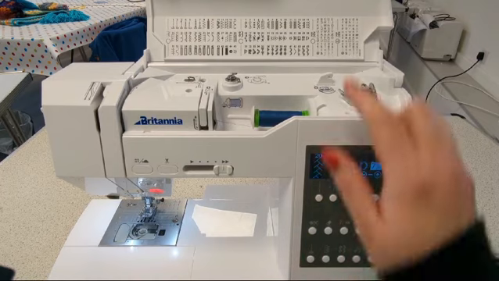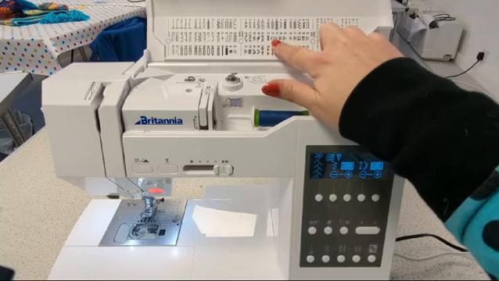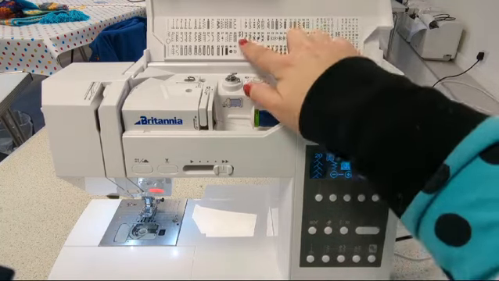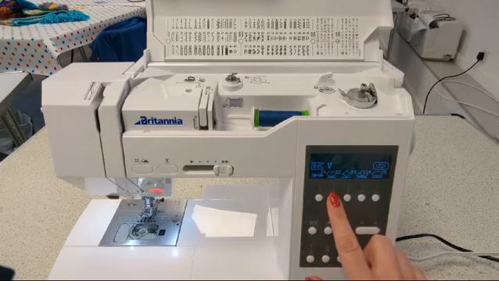All right, so say you wanted to pick one of these stitches from here. Say we wanted to make the heart, for example, 22. What we would do is we would press the button that corresponds to the folder that we need the stitch from, and then we'll tab through until we see 22, and then we'll select 22.